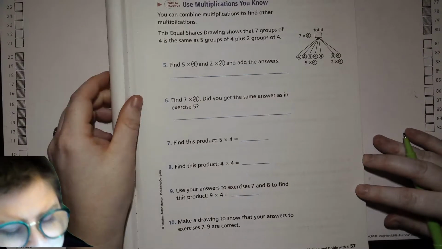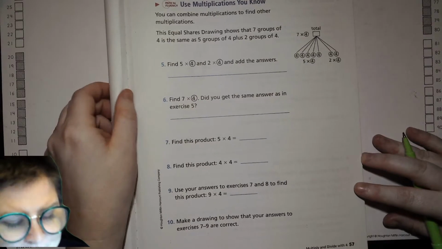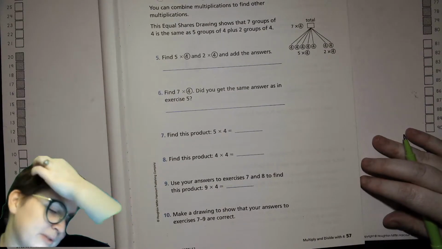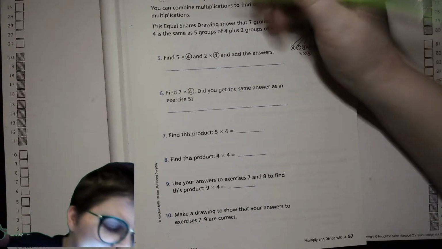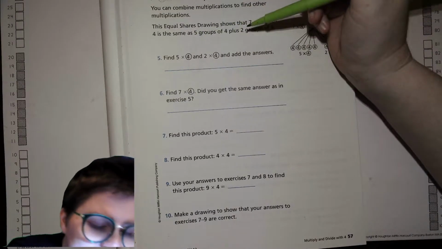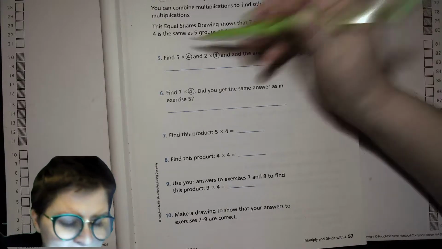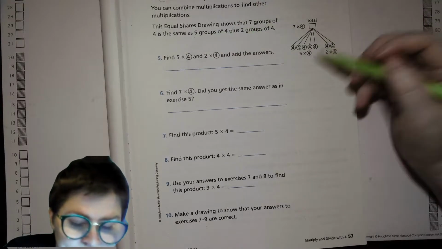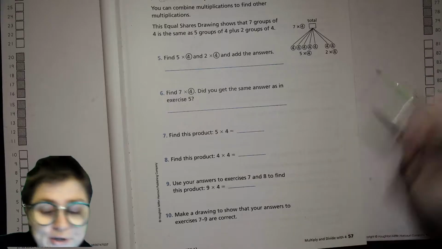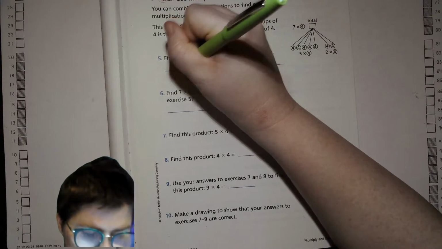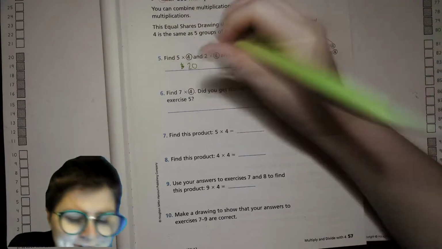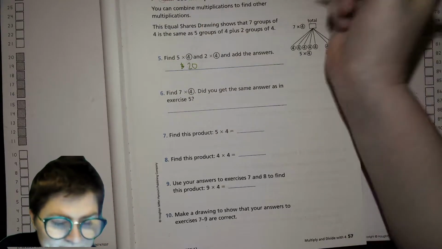You can combine multiplications to find other multiplications. This equal shares drawing shows that 7 groups of 4 is the same as 5 groups of 4 plus 2 groups of 4. Find 5 groups of 4. What's that? We just did it a moment ago. 5 groups of 4 is, oh my gosh, I almost wrote it wrong. 20. And 2 groups of 4 is what?